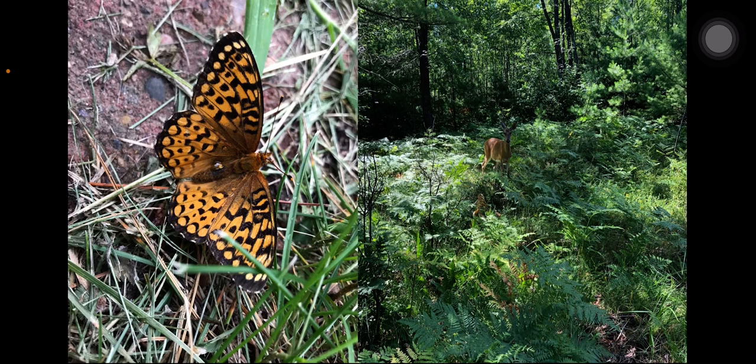So that is just some of the pictures that I personally took. I wanted to show you guys what you can see when you go outside and look at the temperate deciduous forest.